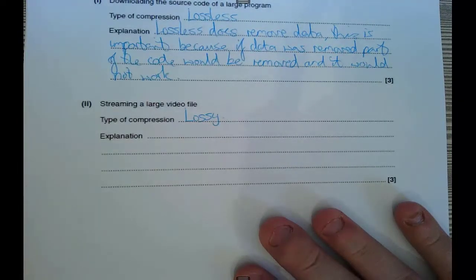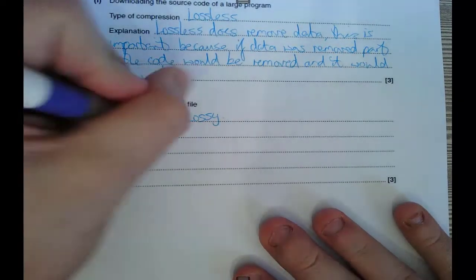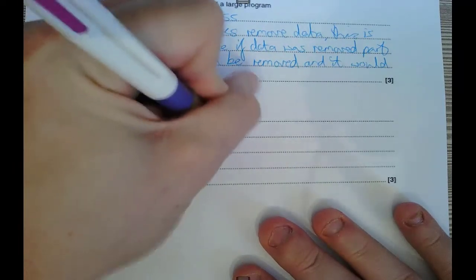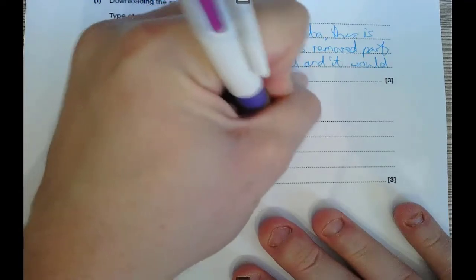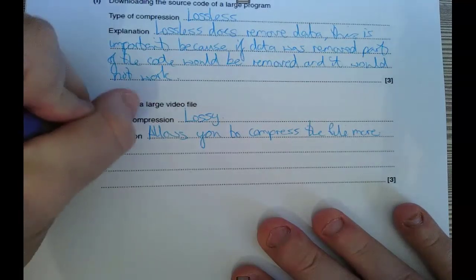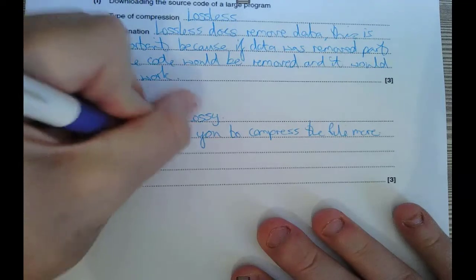Okay, and now our explanation for this is: it allows you to compress the file more to make it faster to stream.